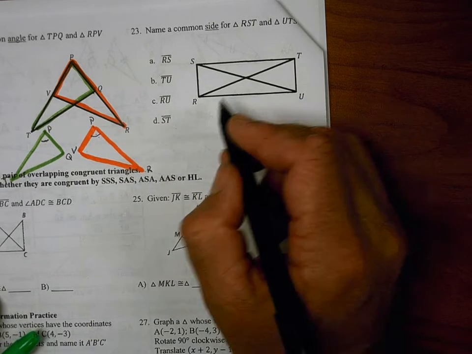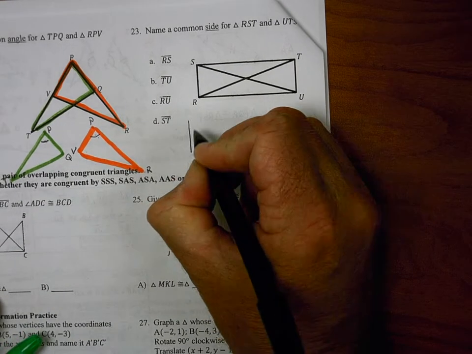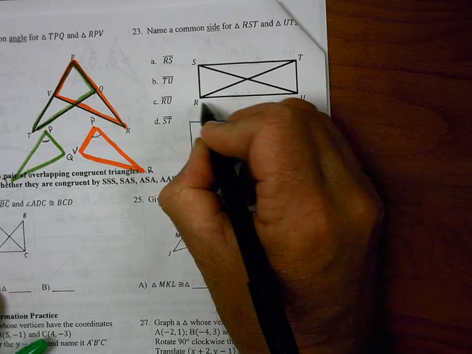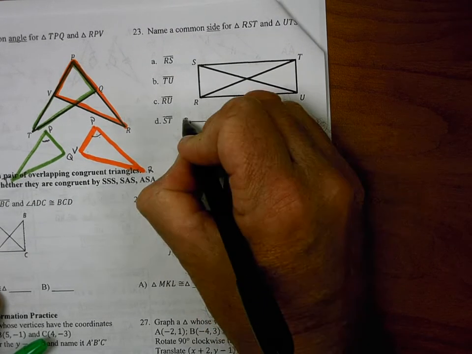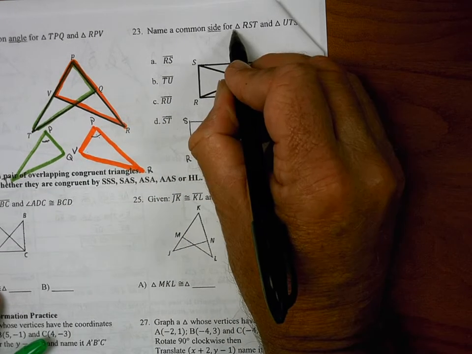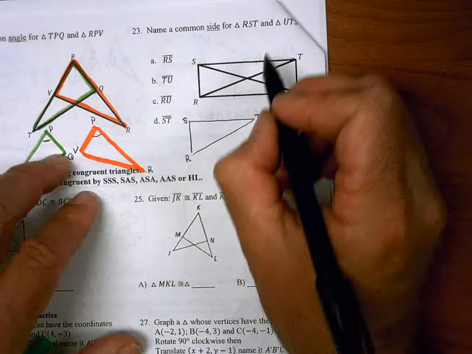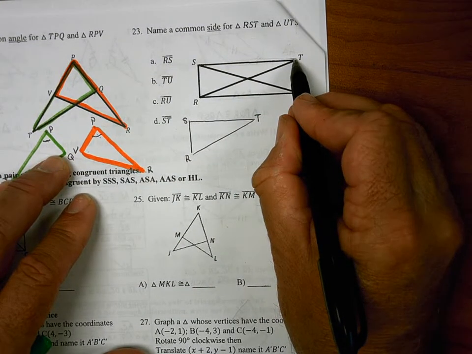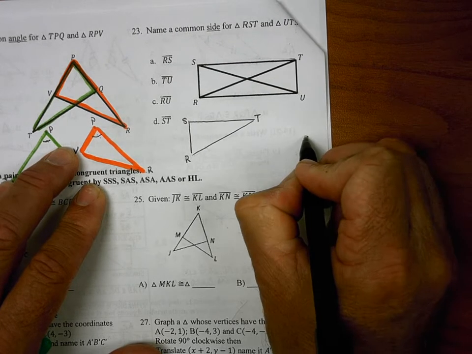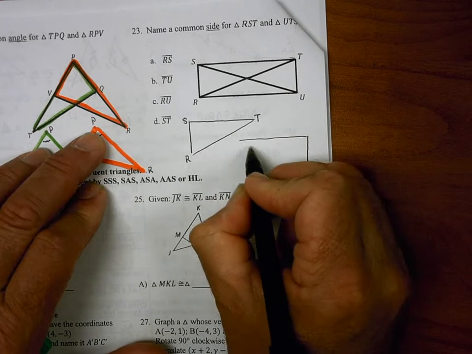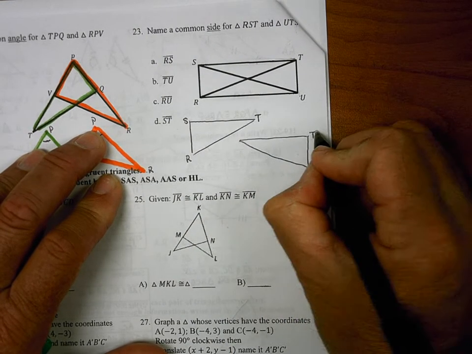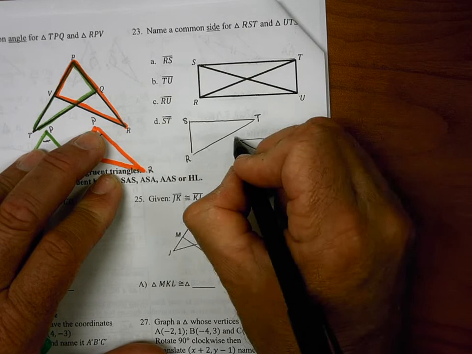T. So what I'm going to do is redraw that triangle. I'm going to separate that triangle from this picture. So I have R going to S, S going to T, T going back to R, and I have triangle UTS. So I'm going to redraw that triangle, separating it from the picture as well, and it's going to look like this, where we have U going up to T, T going across to S, and then S going diagonal back to U.